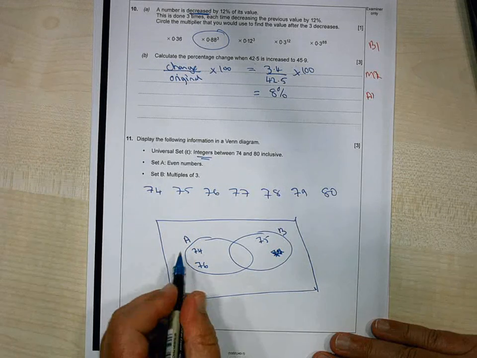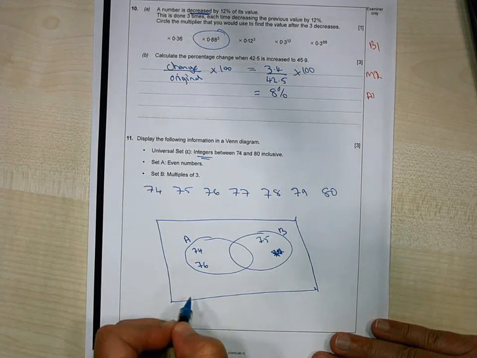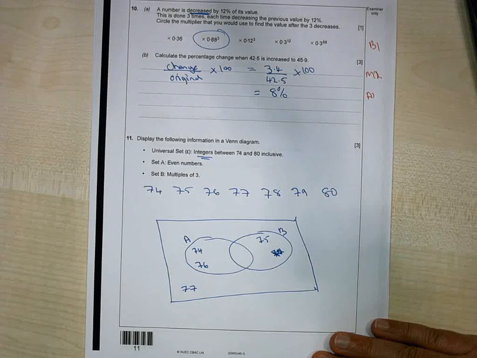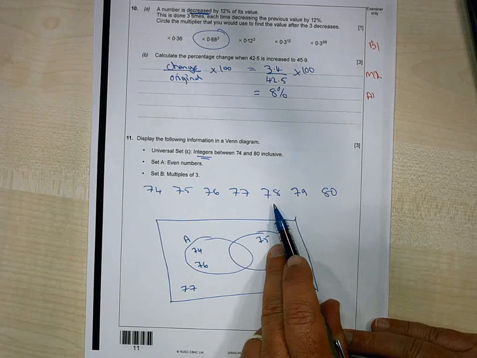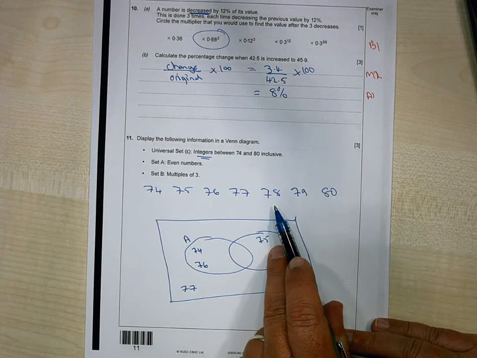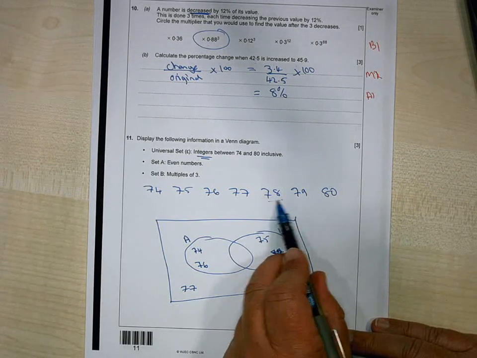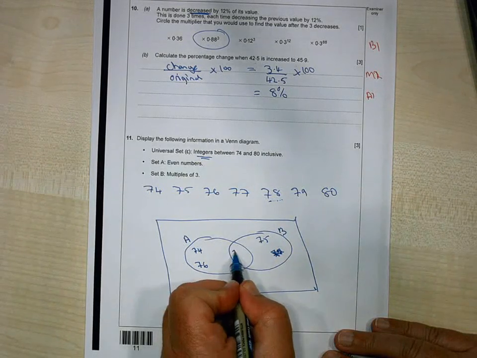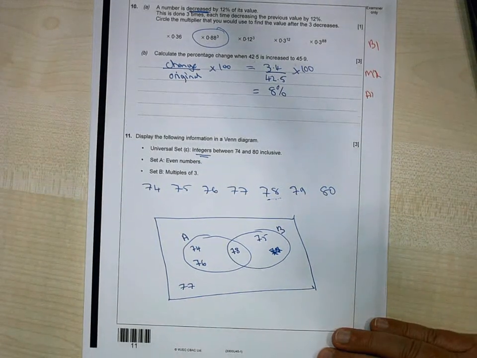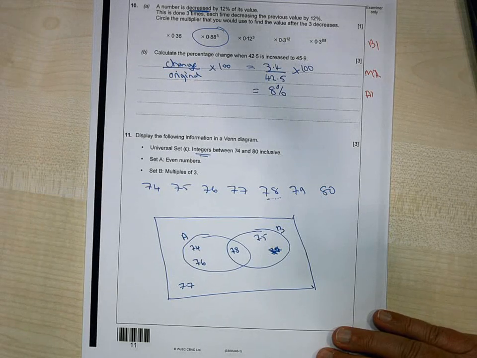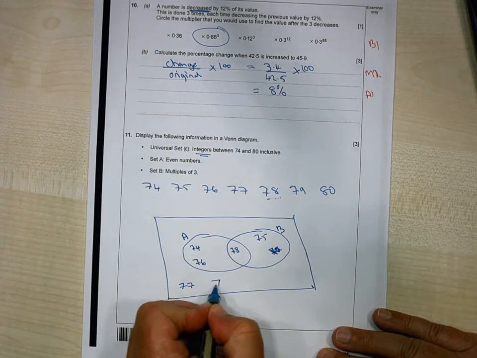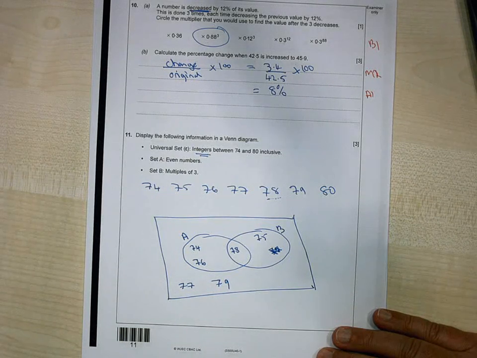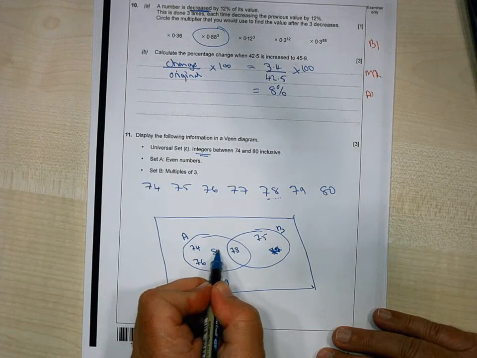Whoa. 77 isn't even and isn't in the 3 times table, so it sits outside. 7 and 8 is 15. 15 is in the 3 times table, so that's even and it's in the 3 times table. So it goes inside the overlap. 79 adds up to 16, not in the 3 times table, not even, goes on the outside, and 80 is even.